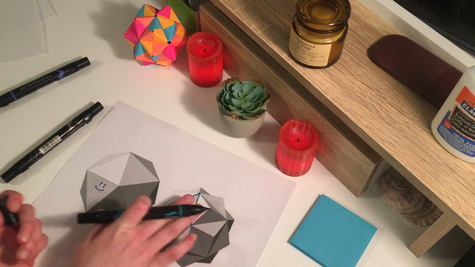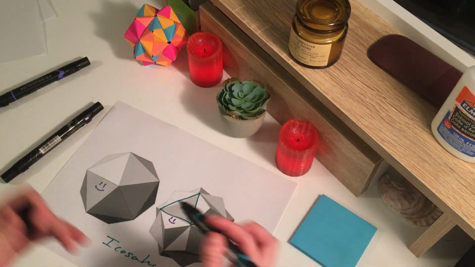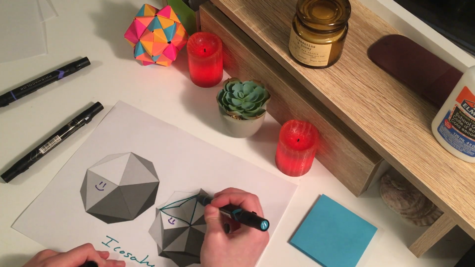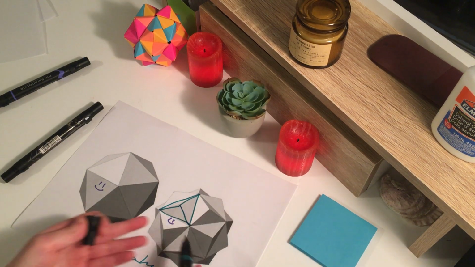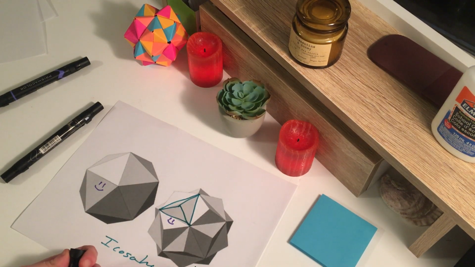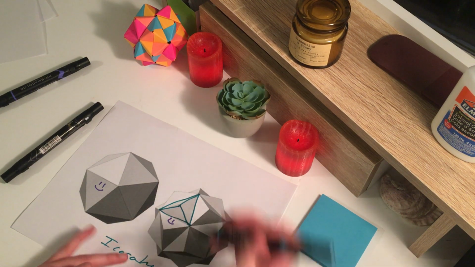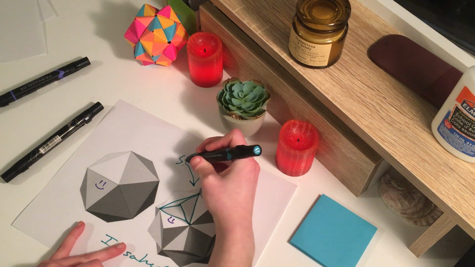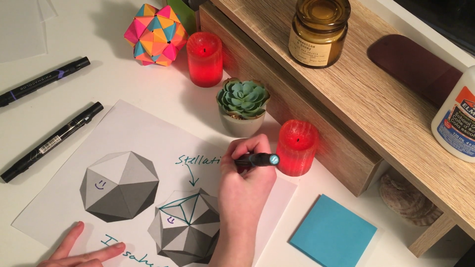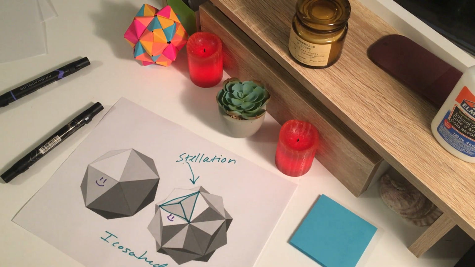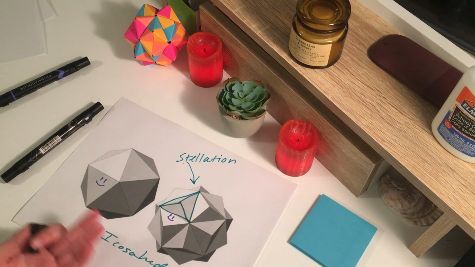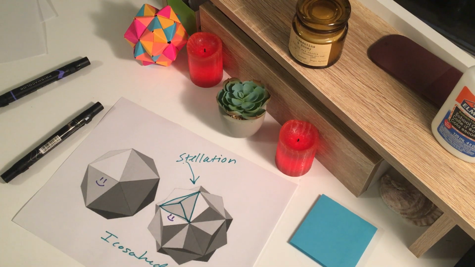So it took all the different edges right here and raised them up and made them their own triangles, and made them come to a point right there. And they did that on every single one of the 20 faces. And so now you have polyhedra on top of a polyhedron. It's a little bit crazy. And so that right there is called stellation. So what you see right here is a tetrahedron, or more commonly known as a triangular pyramid.